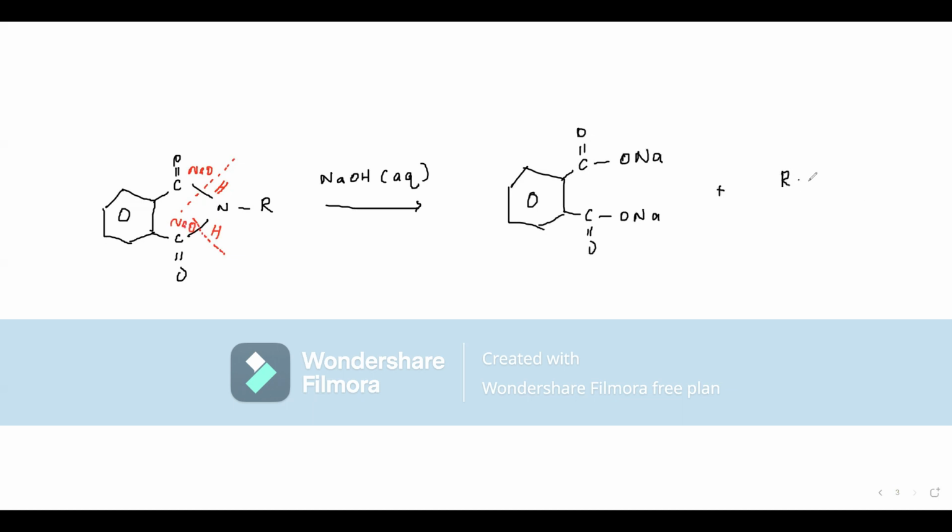And then you have RNH2. The R, which is already connected to N, during hydrolysis, your N got in contact with two atoms of hydrogen, so you could prepare your primary amine, that is RNH2.